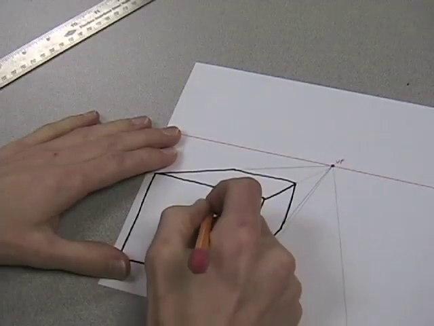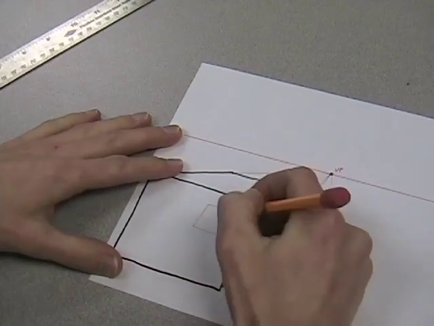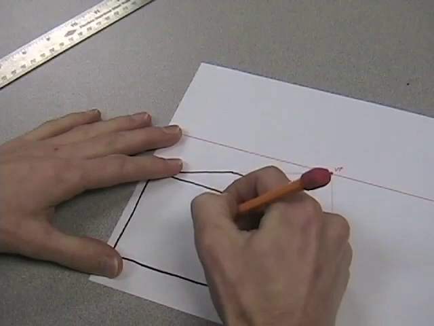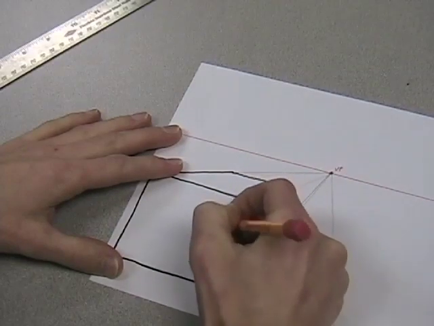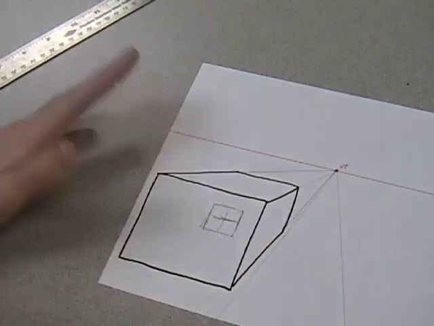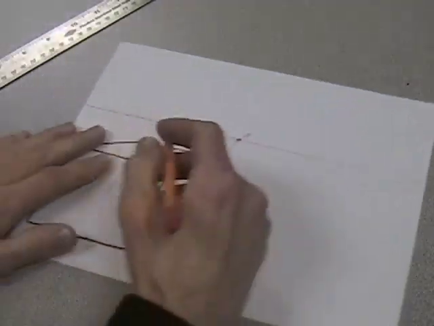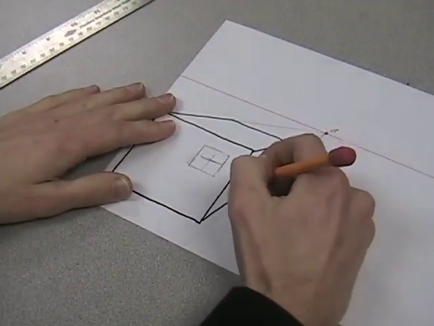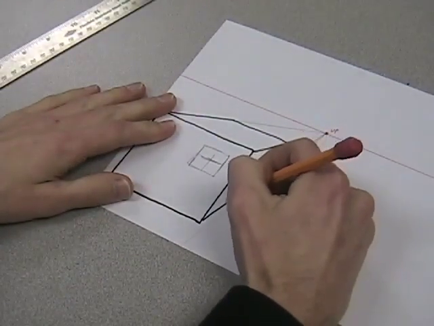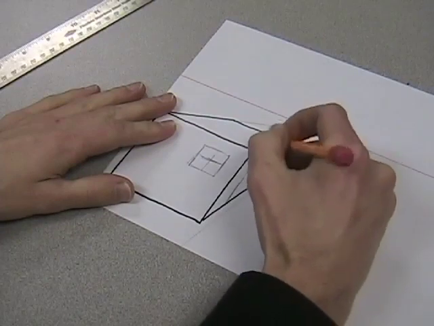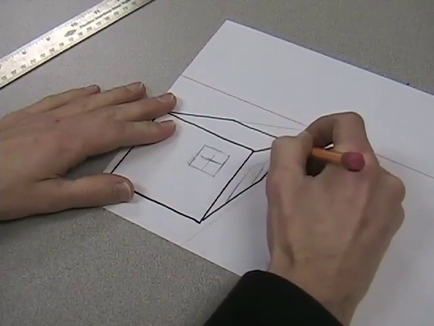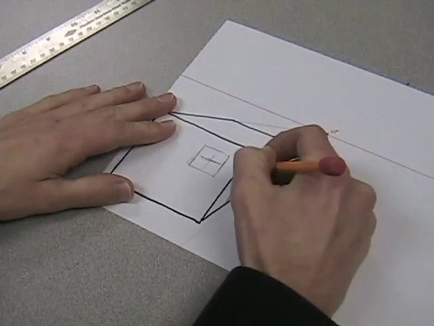What I can do is if I were drawing a window here, I would just draw a regular square. See that? However, if I were drawing a window or a door on the side of the house, the lines would go straight up and down, but the door itself is going back in space.